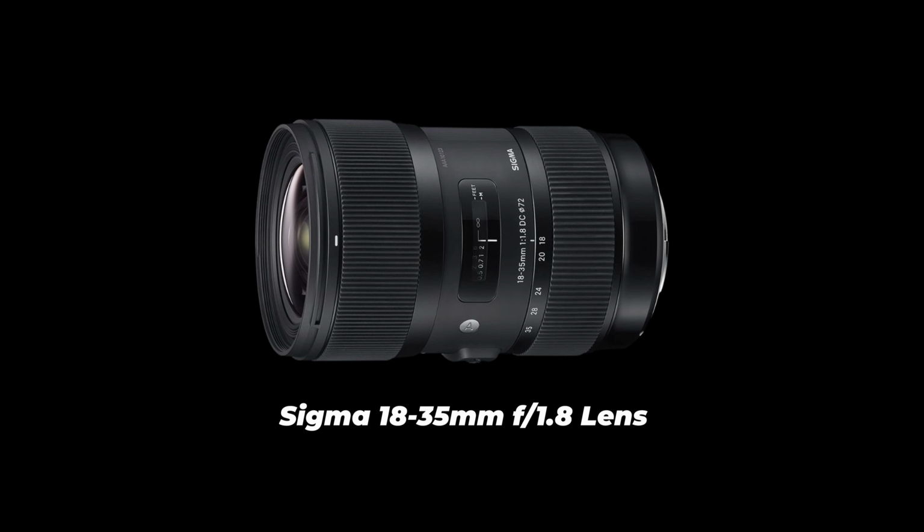However, it's important to note that advances in lens technology have led to the development of zoom lenses with wider maximum aperture values, known as fast zoom lenses, which can offer similar low light performance and depth of field effects similar to prime lenses.